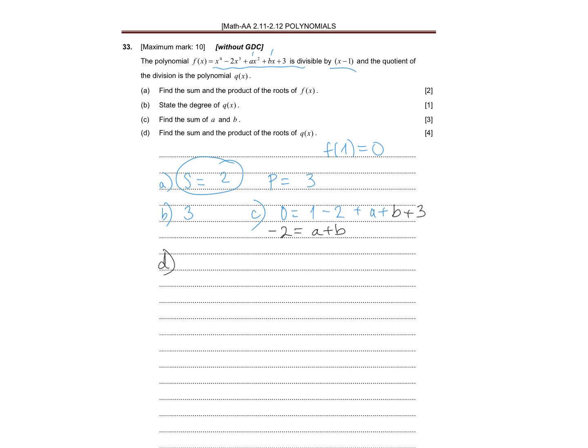All right, D, we have find the sum and product of the roots of Q(x). So I'm just gonna kind of wing it and do synthetic division.